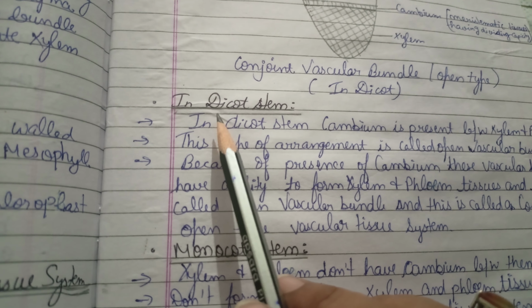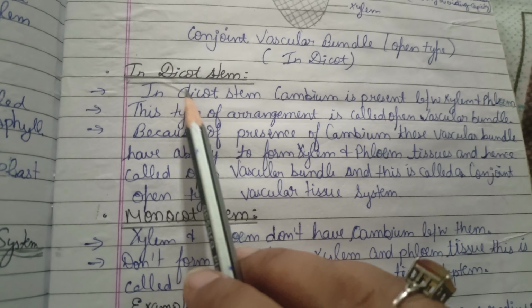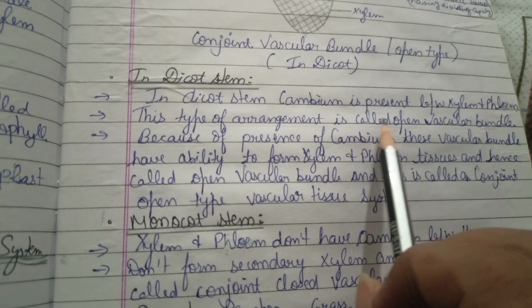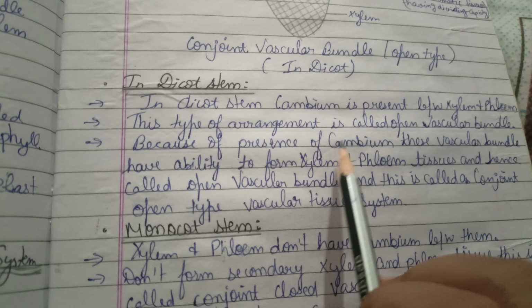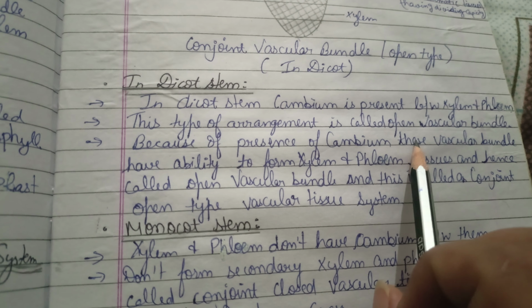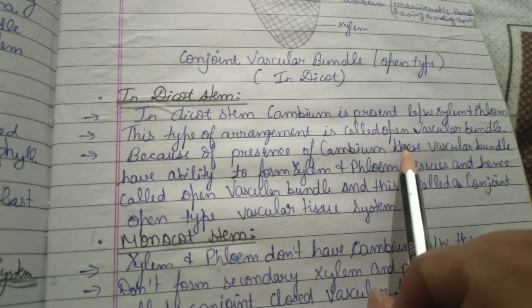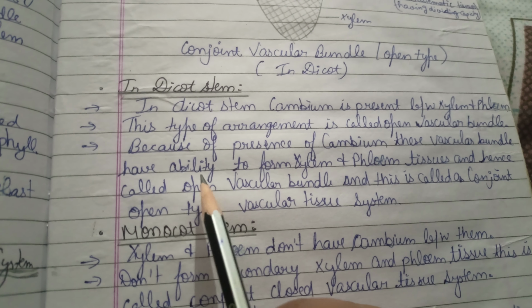This is now the explanation part of this one. In the dicot stem, generally cambium is present between xylem and phloem, right? And this type of arrangement is called a conjoint open vascular bundle.